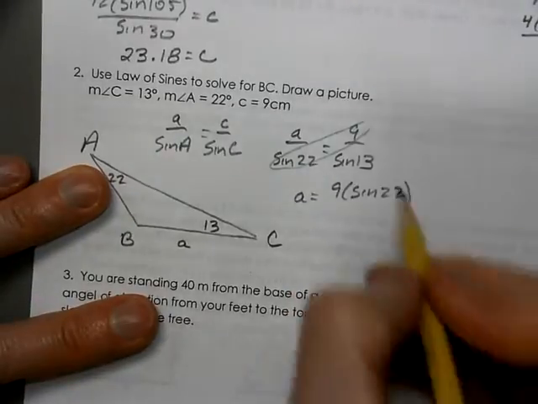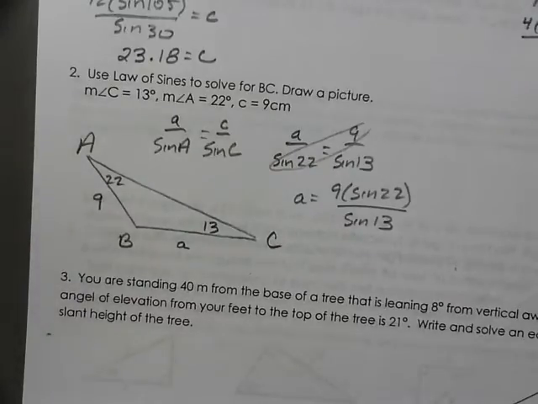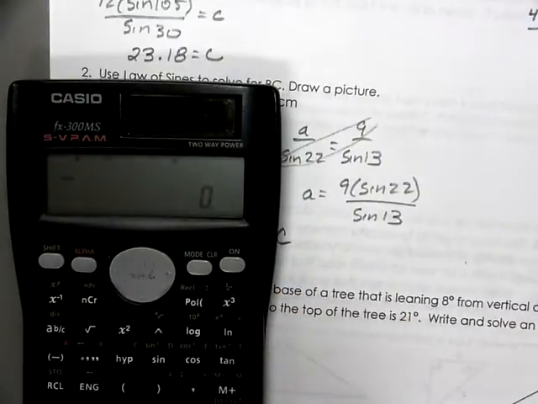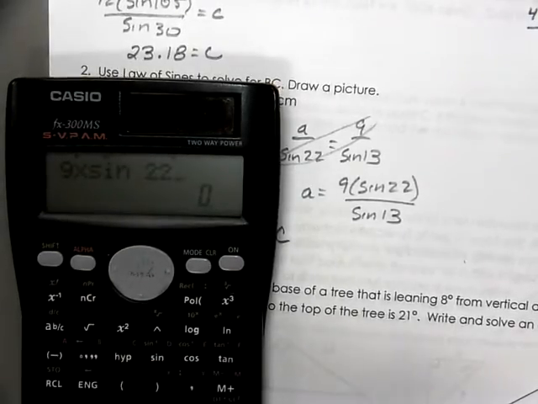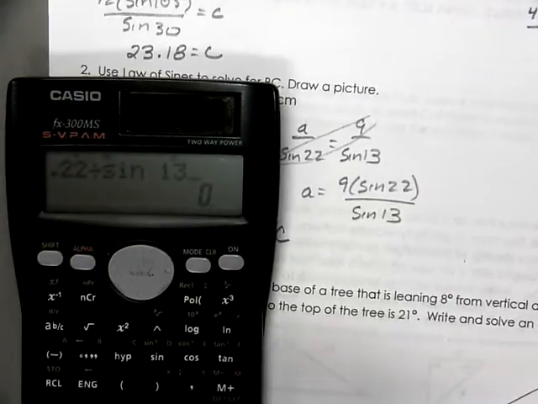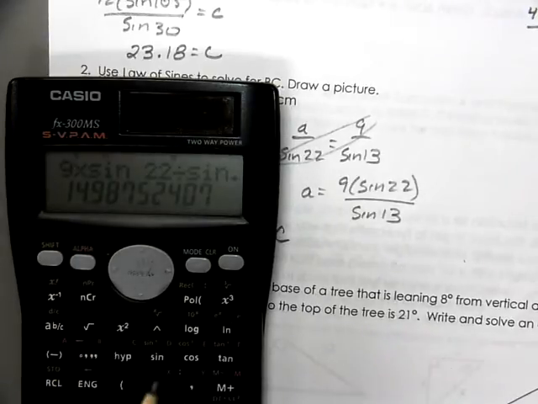So 9 times the sine of 22 over the sine of 13. So 9 times sine of 22 divided by sine of 13. If your calculator puts in parentheses right after your sine, then you need to be sure to close them each time. Be sure that when you use your calculator, you know how it works with parentheses and the inverses and all the different values, the answer button.